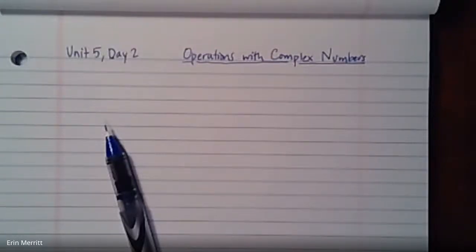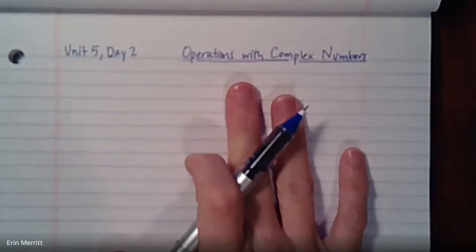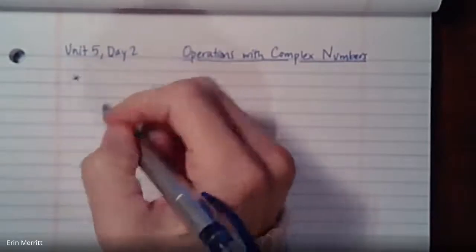Hey guys, it's day 2, which really is the last day of our little complex unit, other than our practice day. The idea for today is, now that you know how to use powers of i, we want to be able to do all sorts of different operations with them. So multiplying, adding, subtracting, dividing, you get the deal. All right, so let's write ourselves that little note at the top to start.